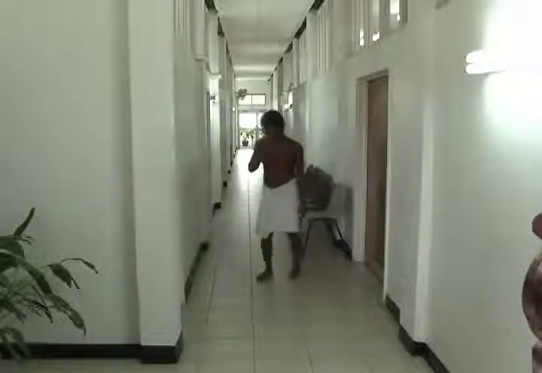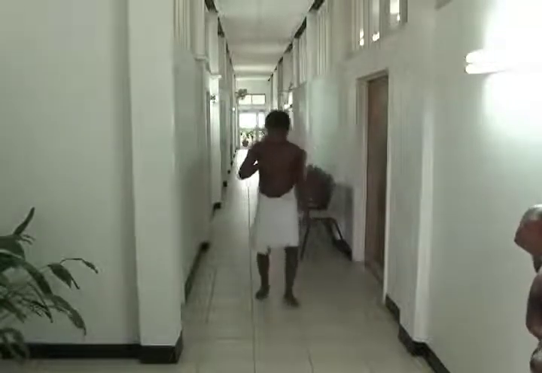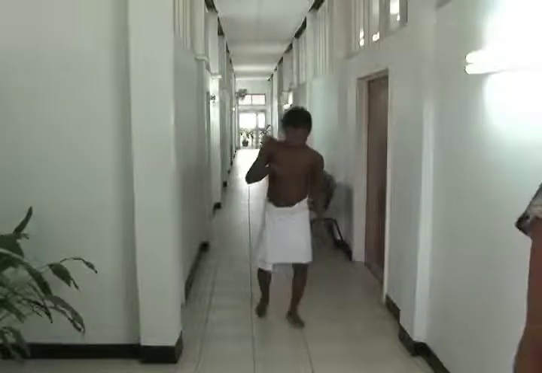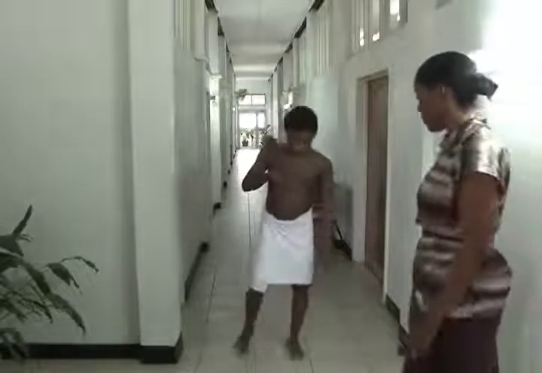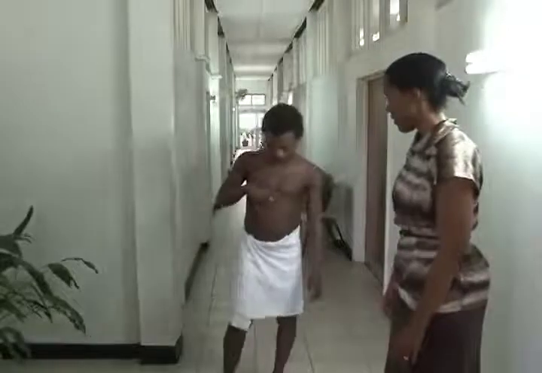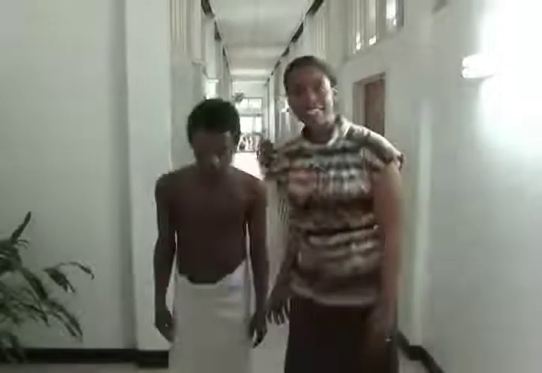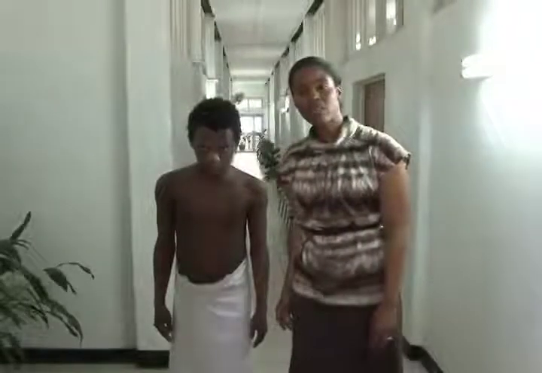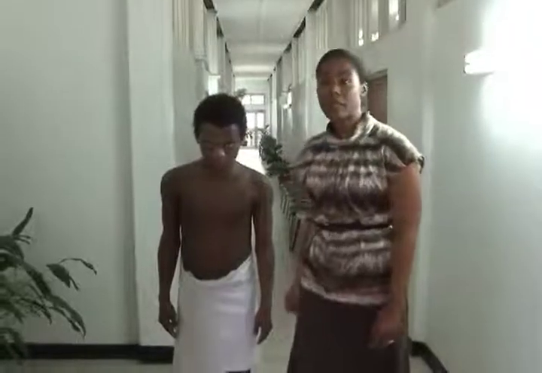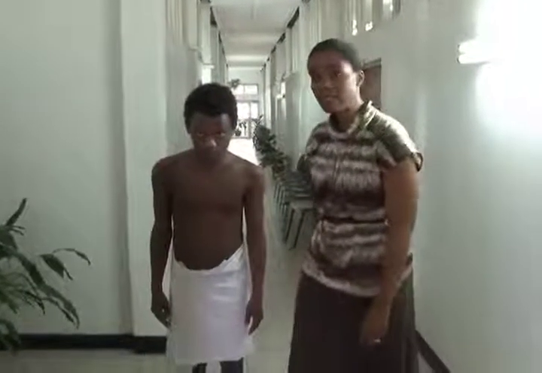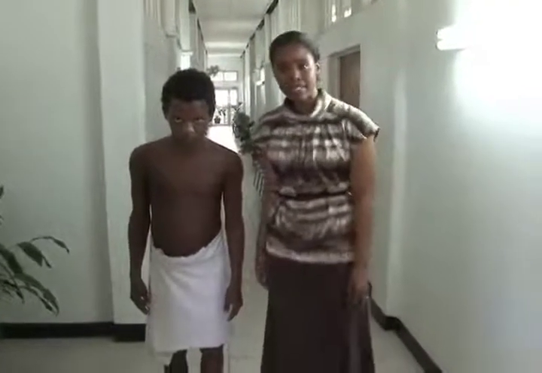And the hand is kept close to the body, elbow flexed, wrist flexed, as well as the fingers. Perfect.